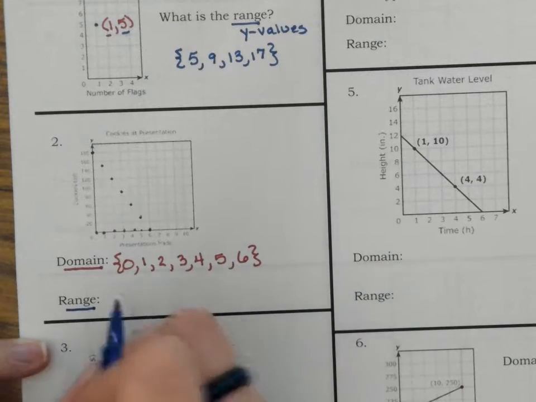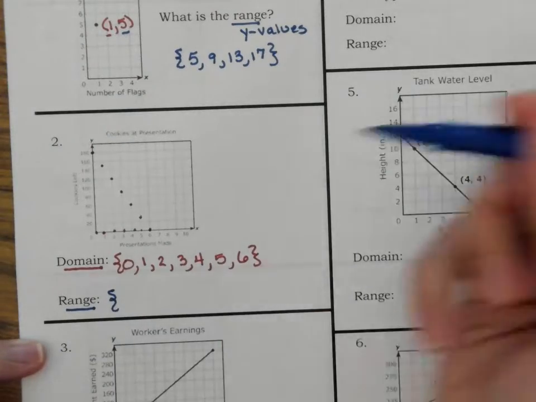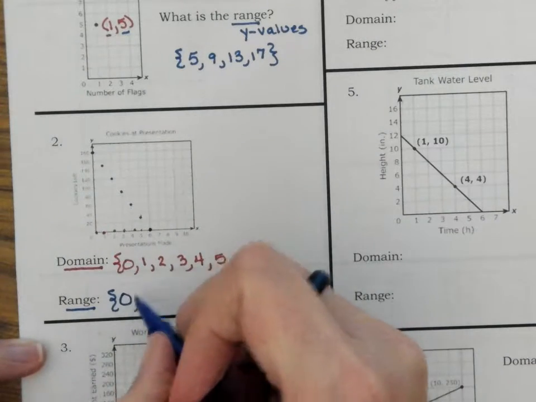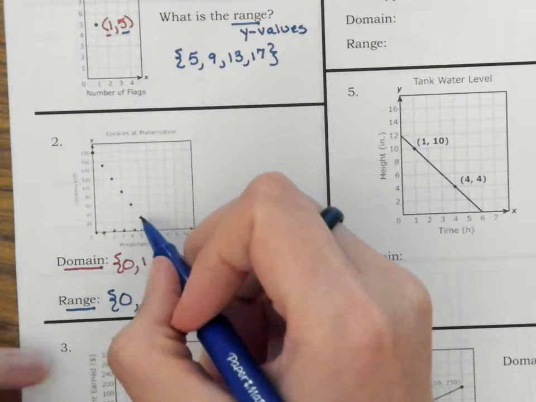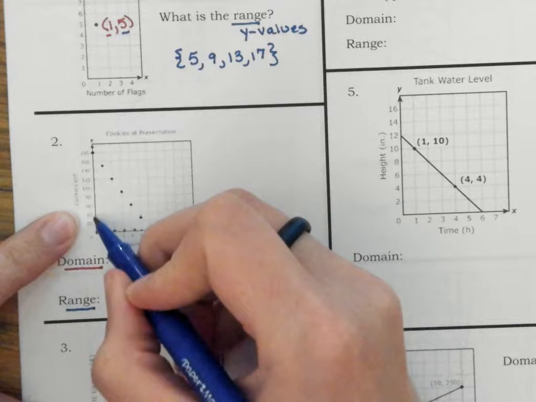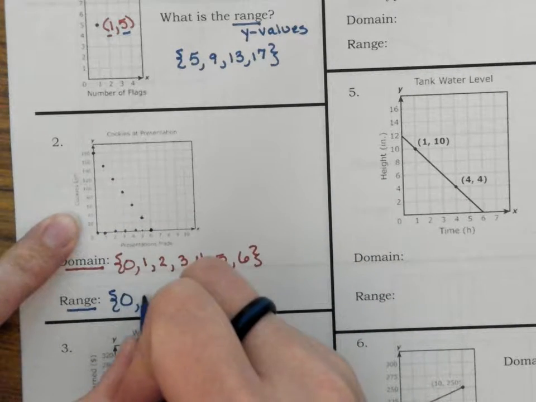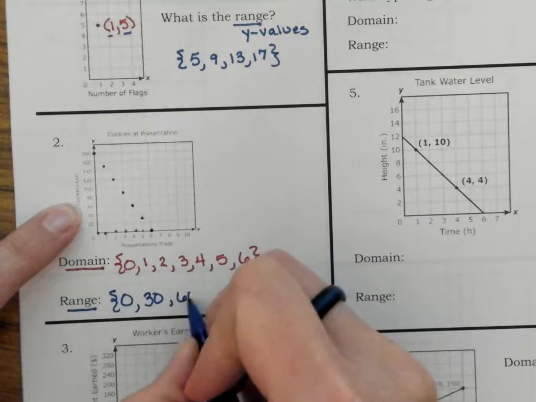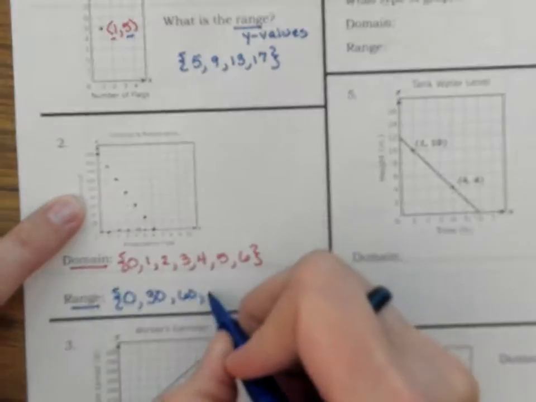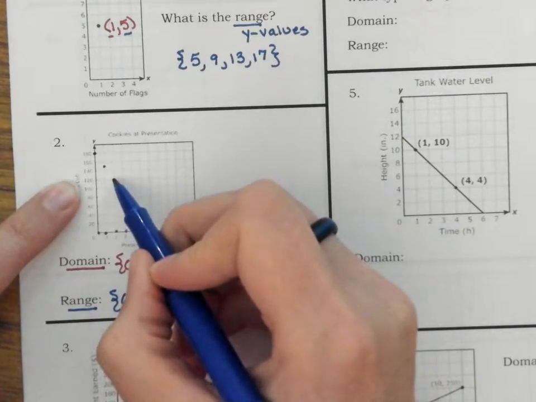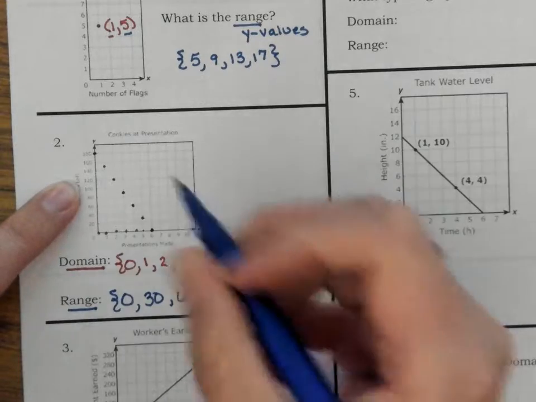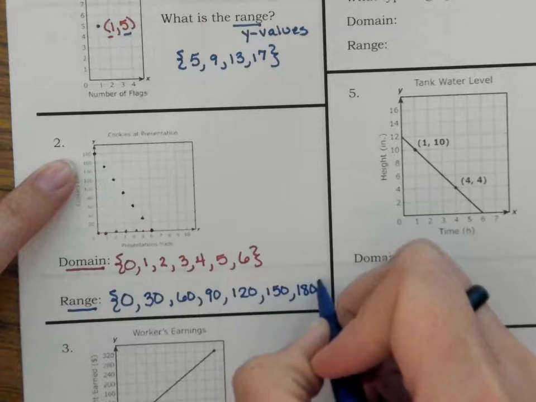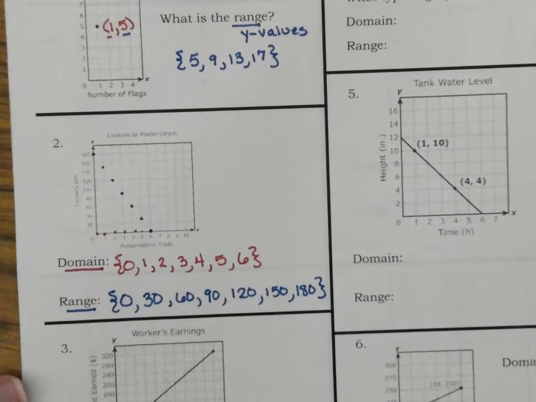Now I want to look at my range, all of my y values. So my y values start down here at 0. Then we're going up, so that's 30. These are going up by 20, so the half mark is 10. So 30, and then I have 60, and 90, and 120, 150, and 180. Okay.